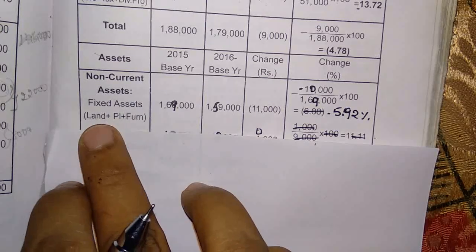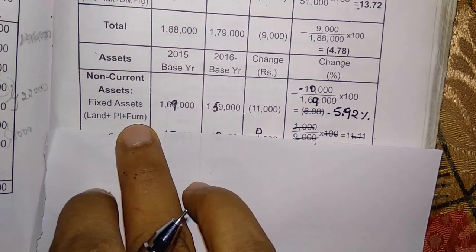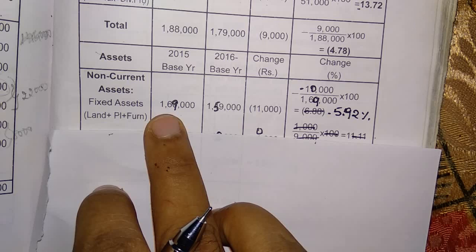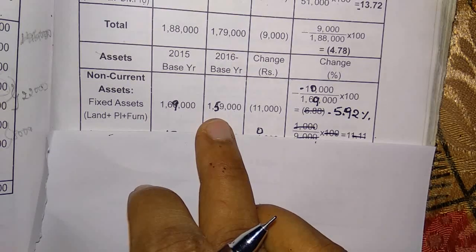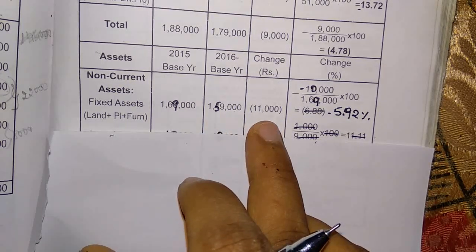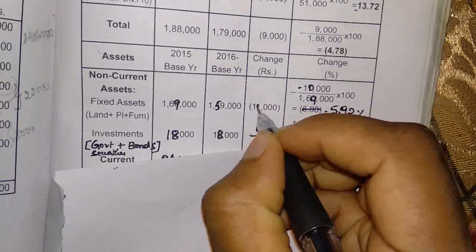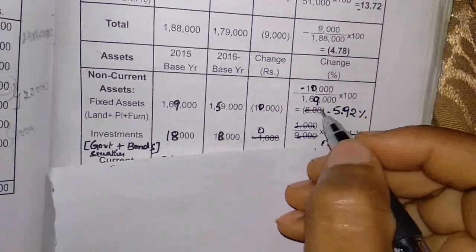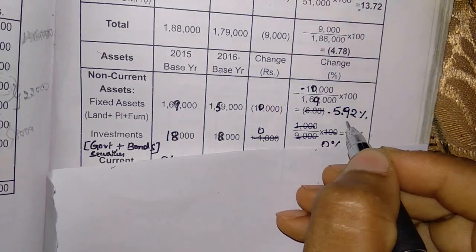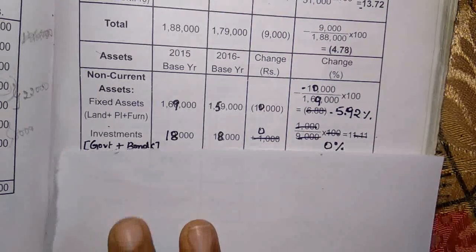So total in the previous year 1,69,000 and current year 1,59,000, reduces by 10,000. 10,000 by 1,69,000. So percentage change is minus 5.92%.